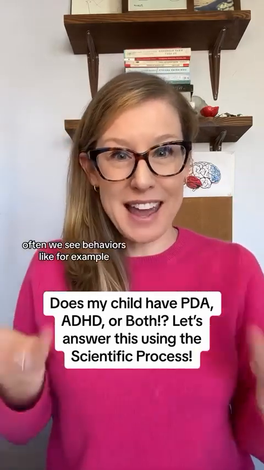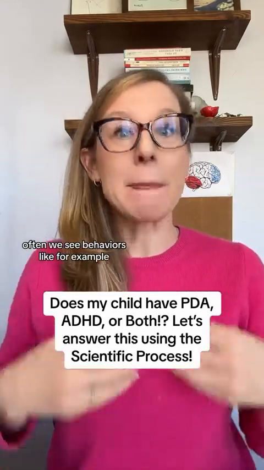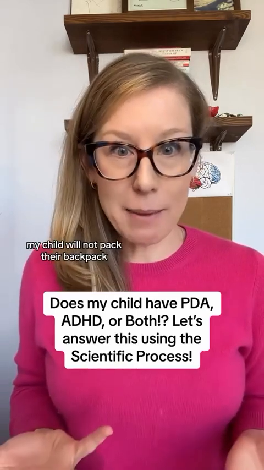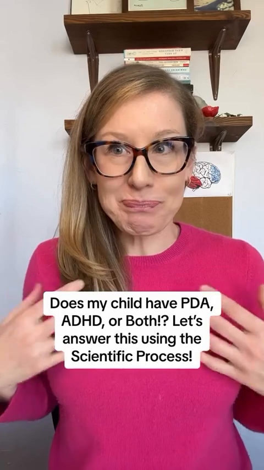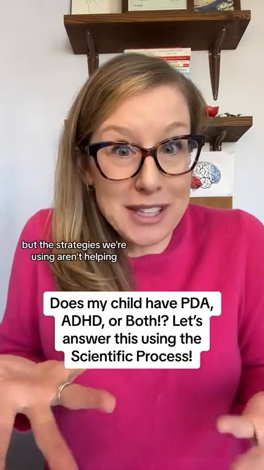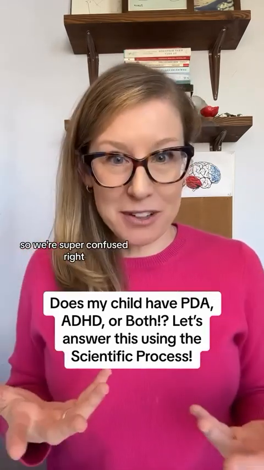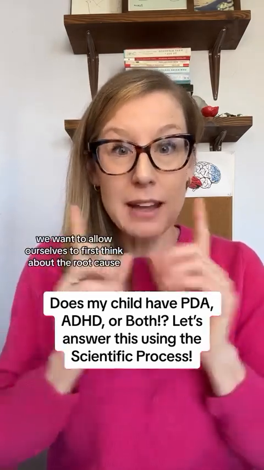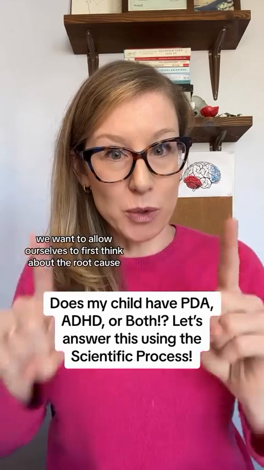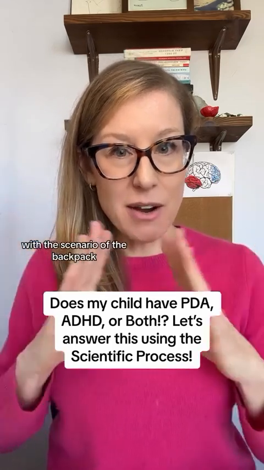Often we see behaviors like, for example, my child will not pack their backpack, and maybe they have a diagnosis of ADHD, but the strategies we're using aren't helping. So we're super confused, right? So what we want to do is first think about the root cause with the scenario of the backpack.